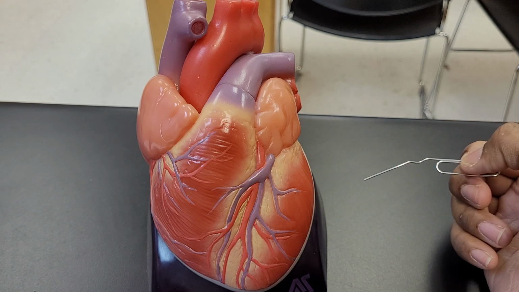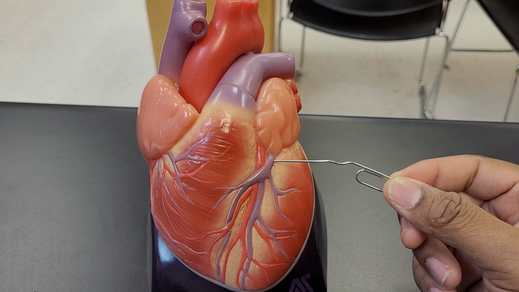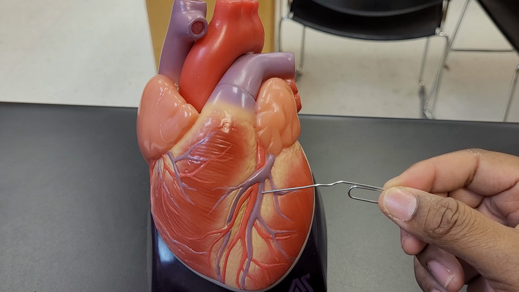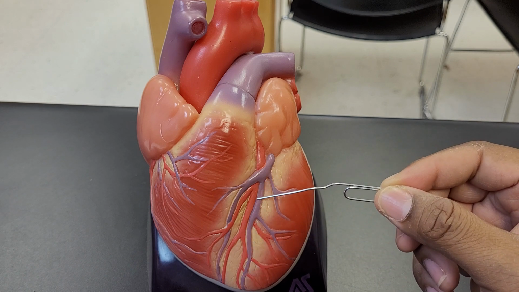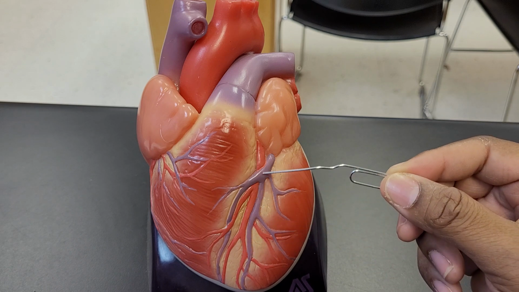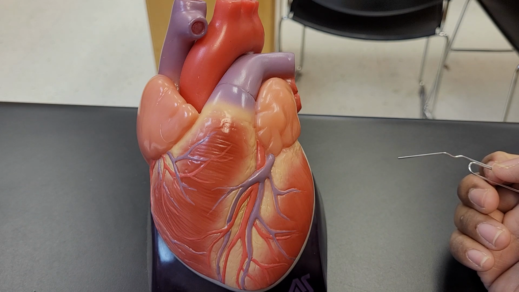Now the next structure is the great cardiac vein. Remember, the vein is going to be here. So that's the great cardiac vein located in this region. So this is the great cardiac vein. Now the next structure is the anterior interventricular artery.